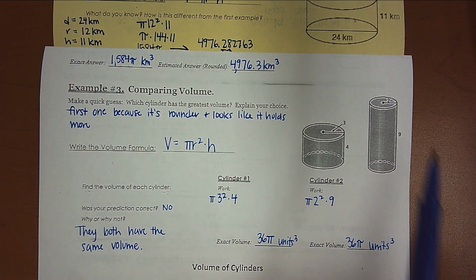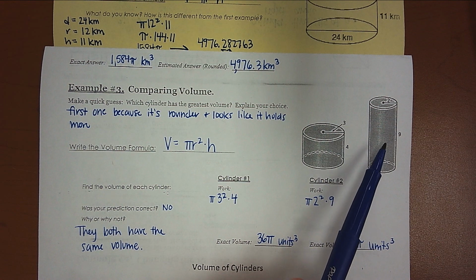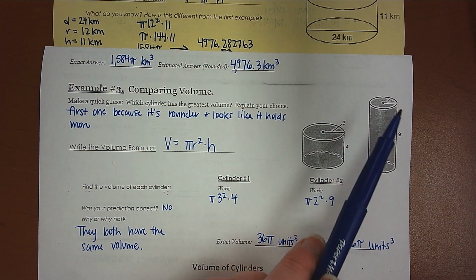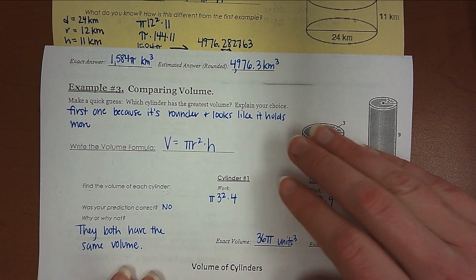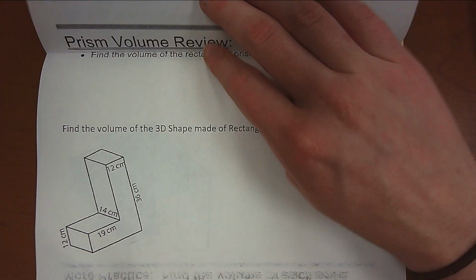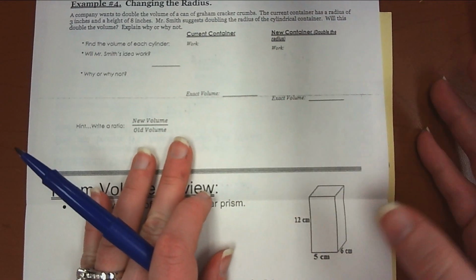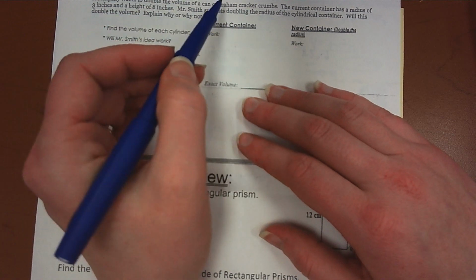So, two different cylinders that look very different, but they both take up the same amount of space. The space they take up just looks different. But we know by comparing their exact volumes that they have the exact same volume of 36 pi units cubed. As we flip open, we've got one more example where we're going to be talking about changing the radius.